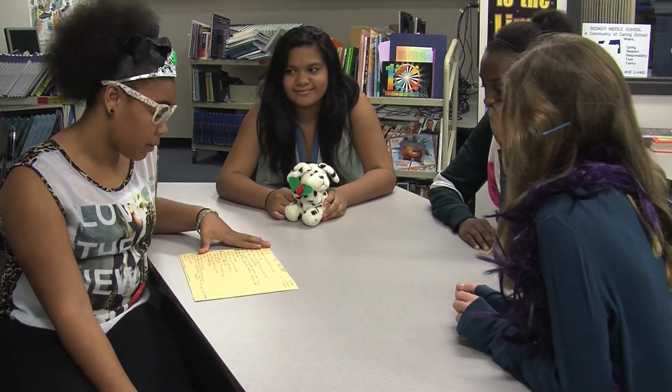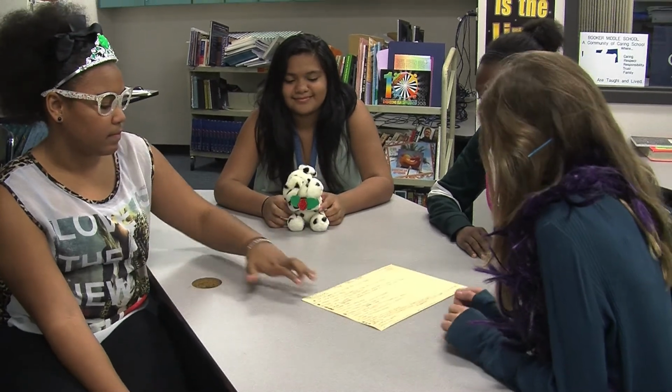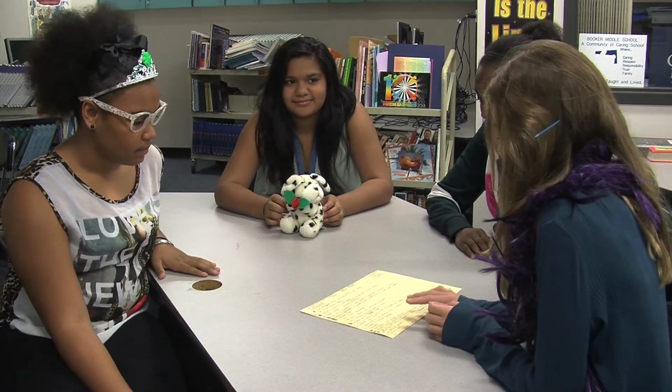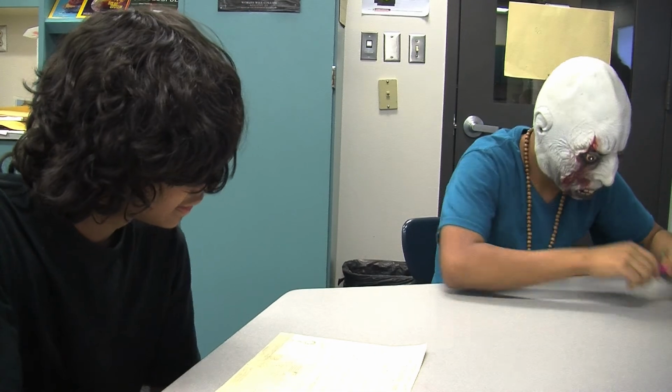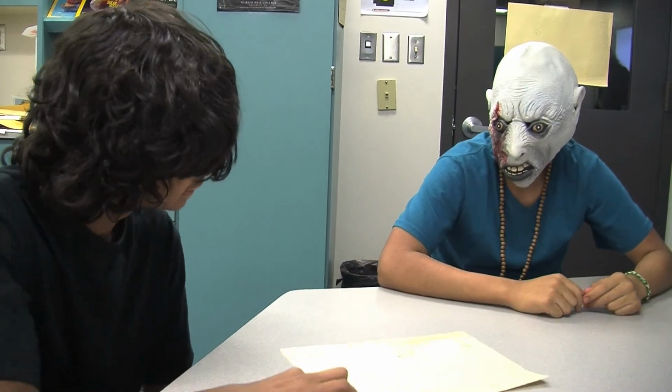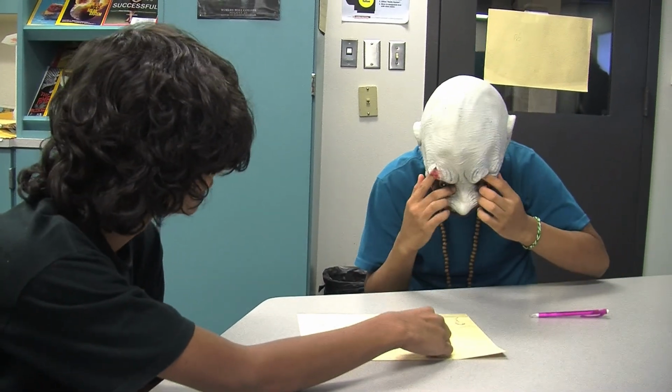Everybody participated with a partner. They shared, you saw them today cooperate, and they really wanted props. That's where the zombie mask came from. And you saw when they put on the mask, they became the zombie, which I thought was cool.